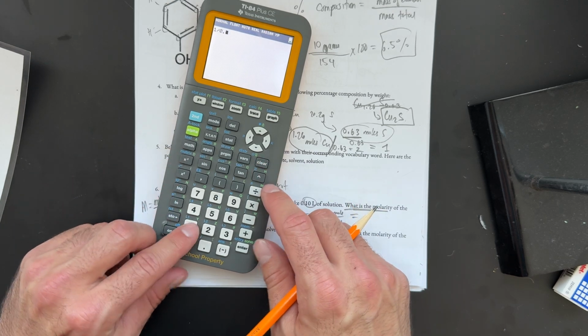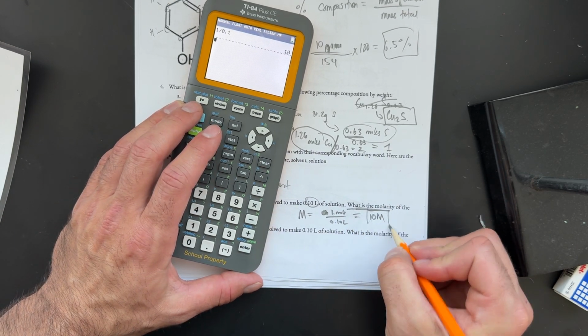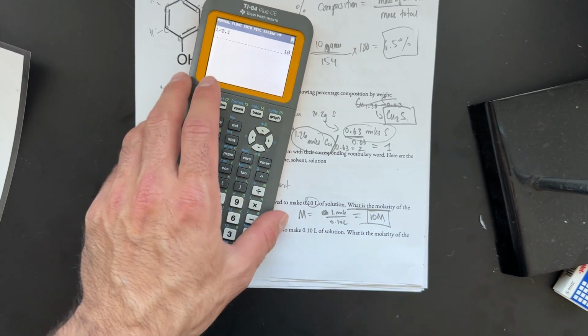That reset, 1 divided by 0.1. It's going to be 10 molarity. That's the unit of molarity. It's capital M for molarity. You could have also done moles over liters. That's the other unit for molarity. Cool. Okay, so that's 10M.